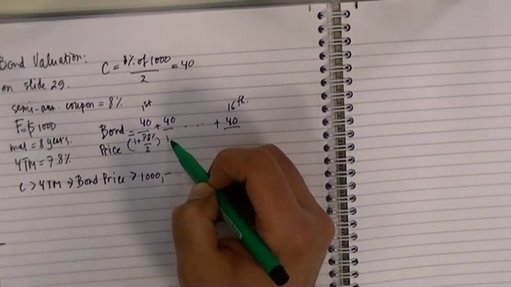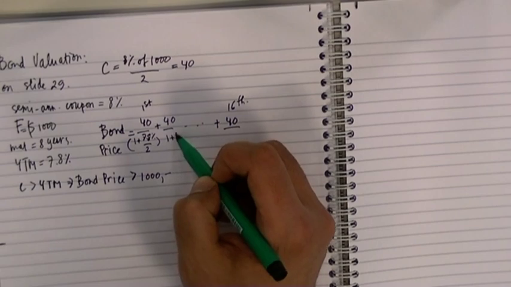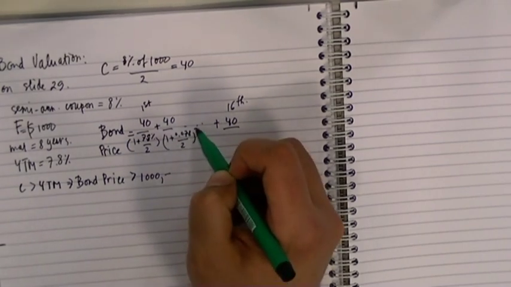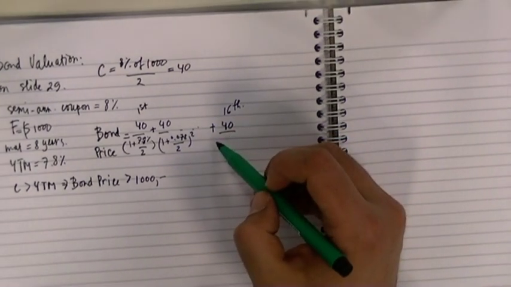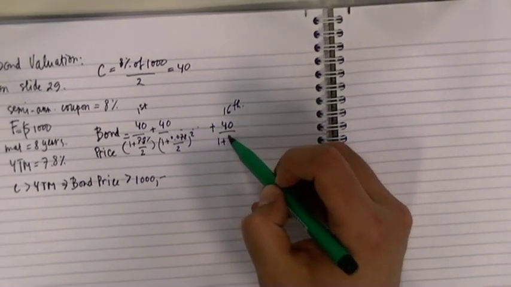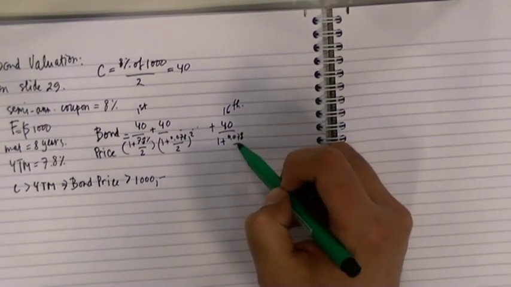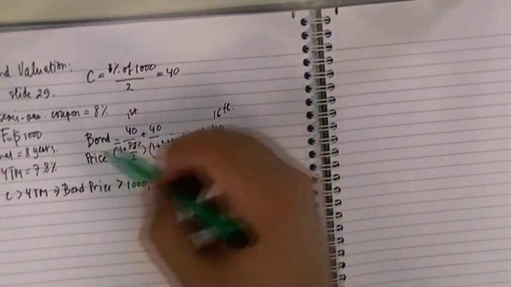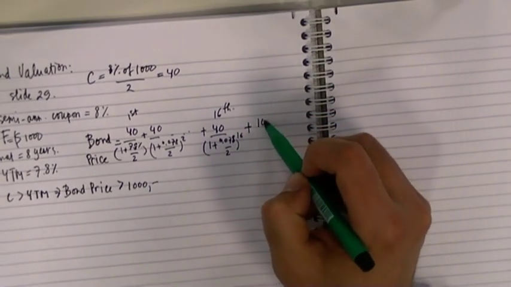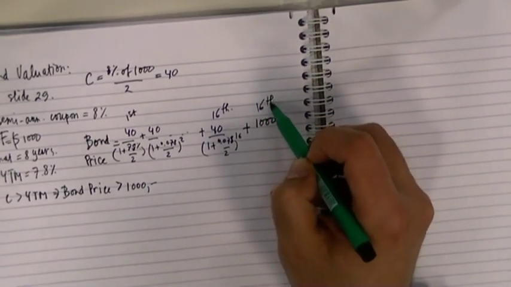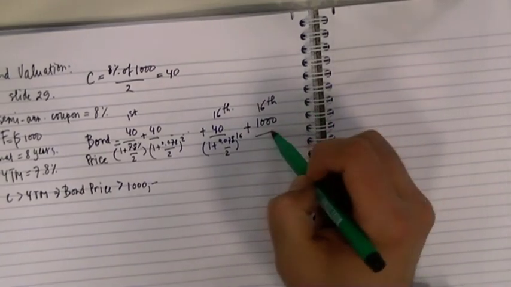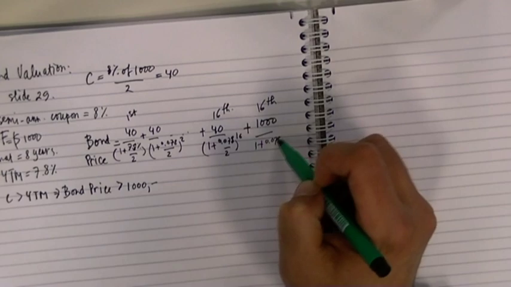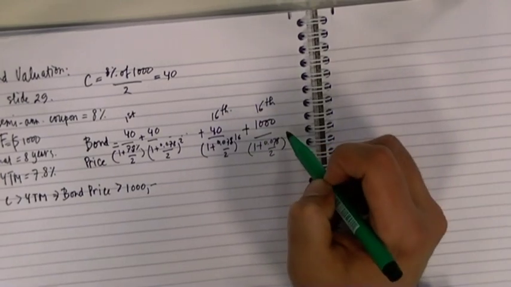And the next one is 1.078 divided by 2 to the power 2. Now she wants to write it like this. To the power 2, and here, the same, to the power of 16. And do we forget something if we look at this string? Yes, at the end you get your face value back of 1,000. This is also in the 16th semi-annual period, and you divide it by 1 plus R divided by 2 to the power of 16.